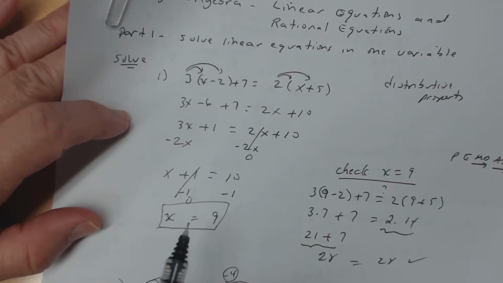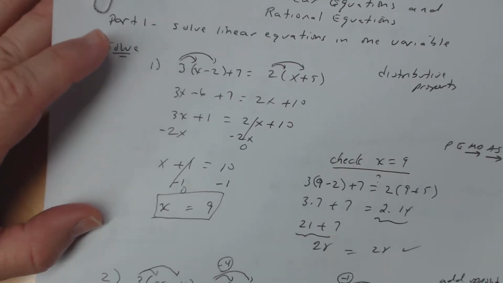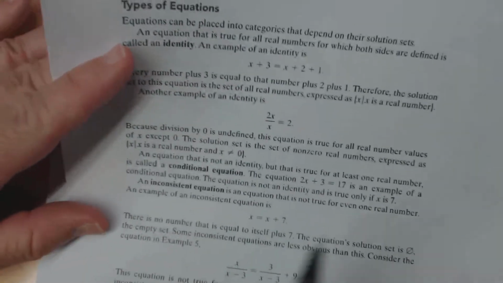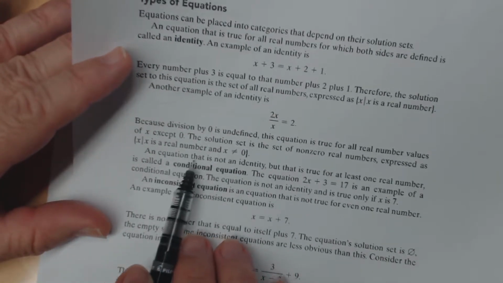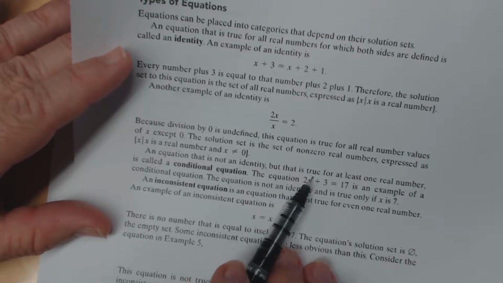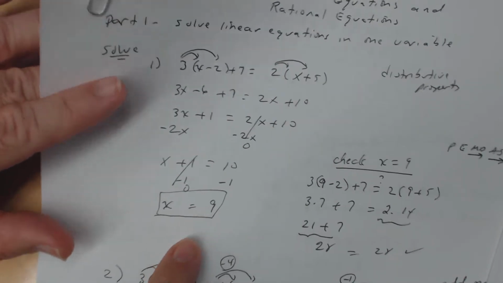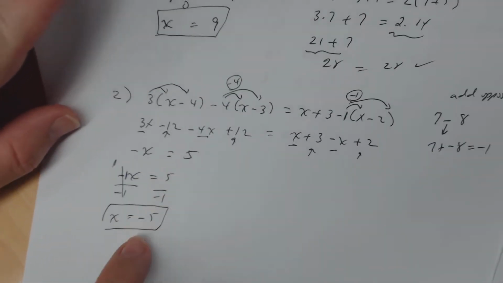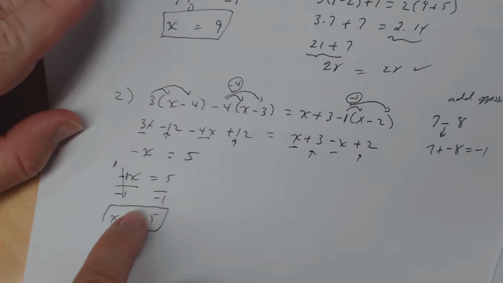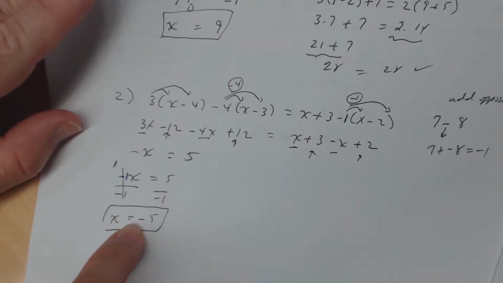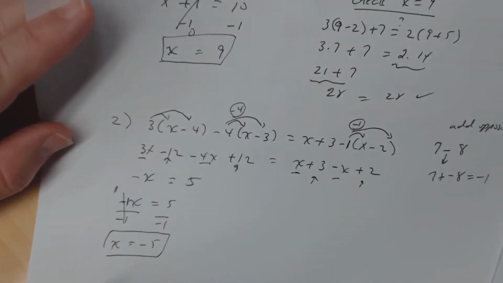So there's at least one solution. Remember the definition of a conditional equation: an equation that is not an identity but is true for at least one real number. This equation is true for at least one real number, and that real number is 9. This is also a conditional equation because when I solved it, I got x equals 5. So 2 is a conditional equation.